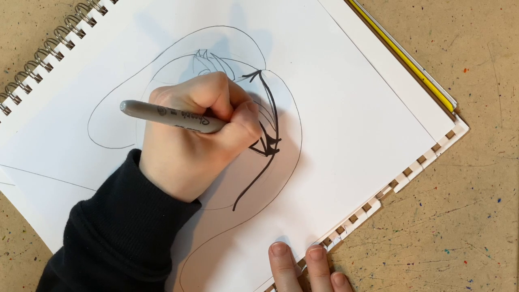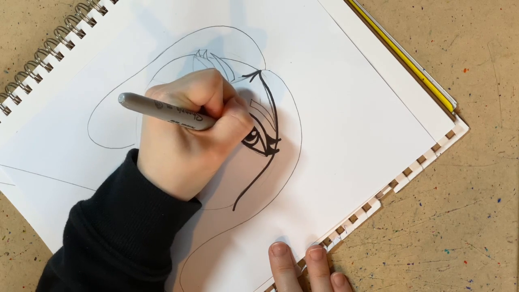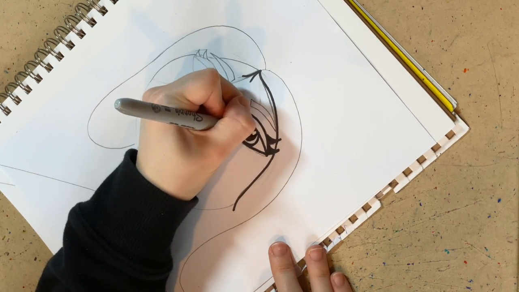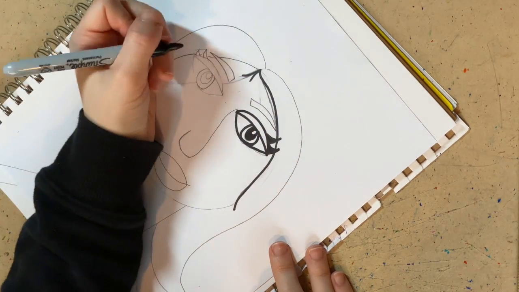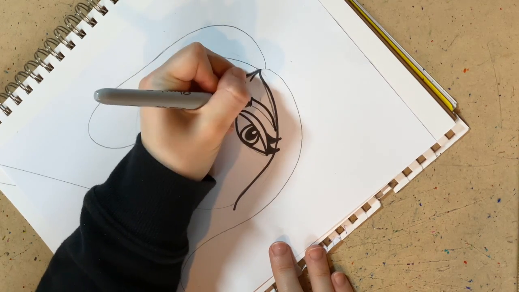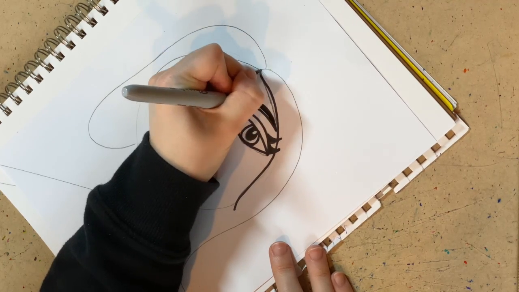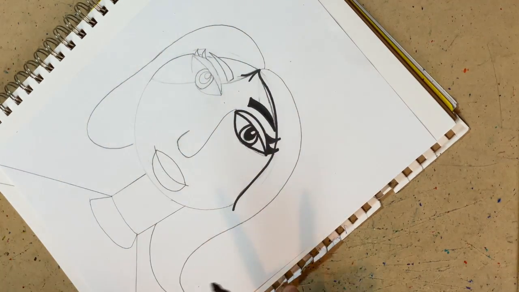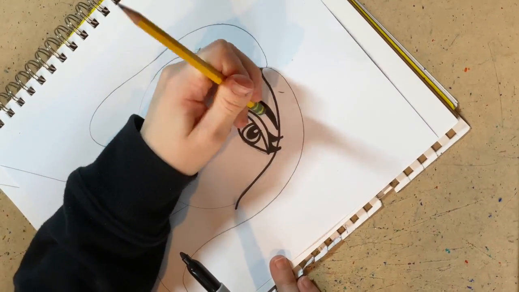If you don't have black, you can use brown, purple, blue, green. Actually not blue, but you can use green. And there's going to be a lot of extra lines that are not going to be there anymore, and that's okay. That's why we're erasing them.